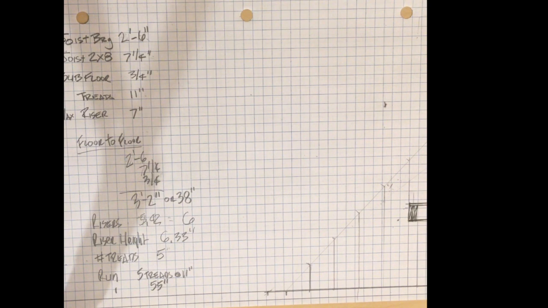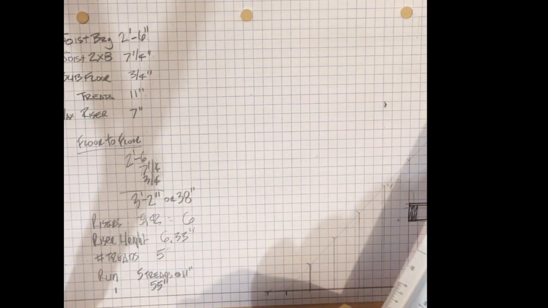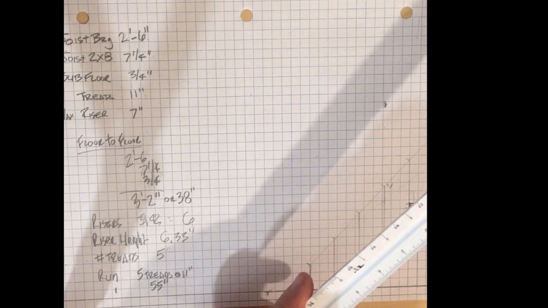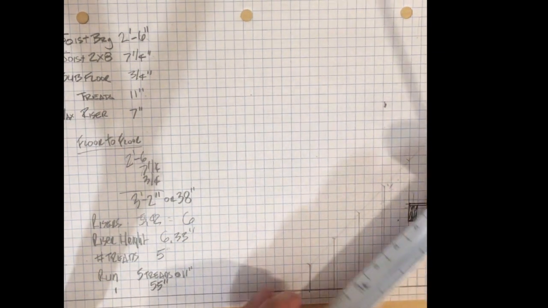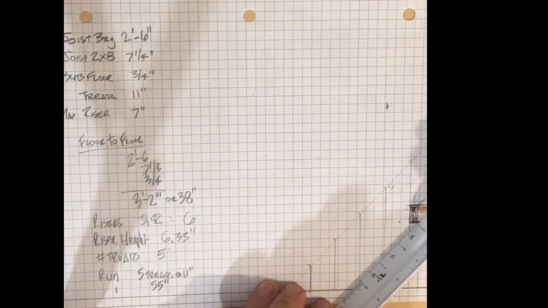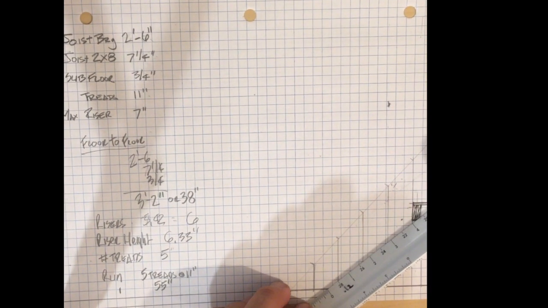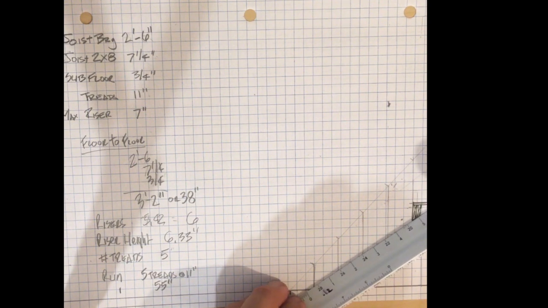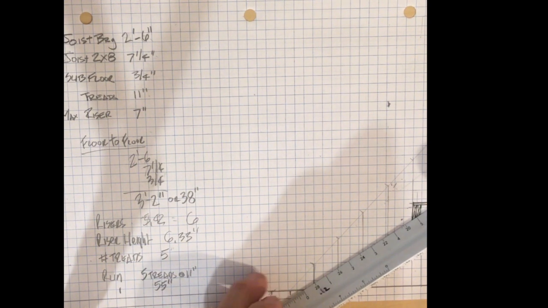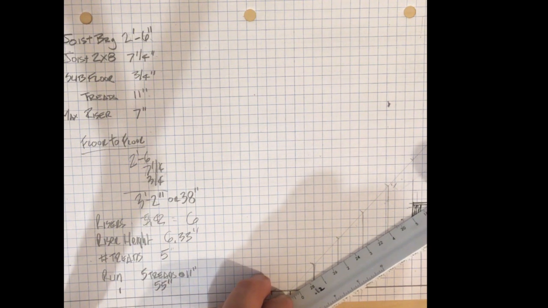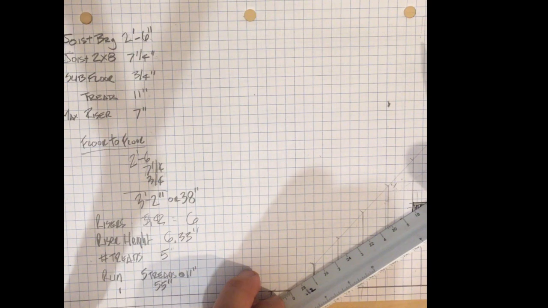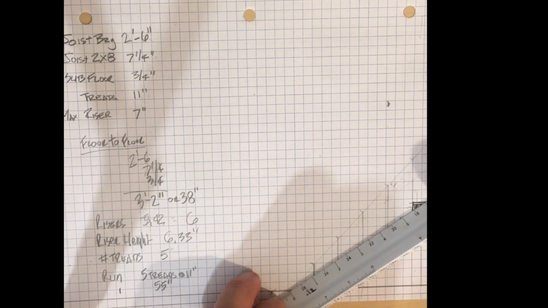Now I'm going to do the same thing for my risers. So I've got 6 risers, and I think I'm just going to take the 3/4 inch scale. And I'll do it this way so you guys can see that better. Now when I'm figuring out my risers, I'm going to do that the same way, except I'm going to figure 6 equal spaces. So I'm going to line up the bottom. I'm going to put my 0 at the bottom on the floor, and I'm going to line up that 6 at the top of the subfloor.